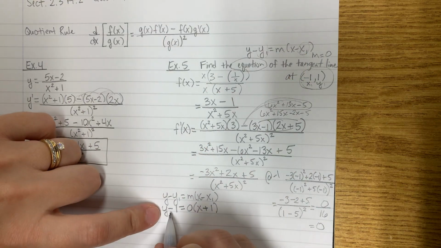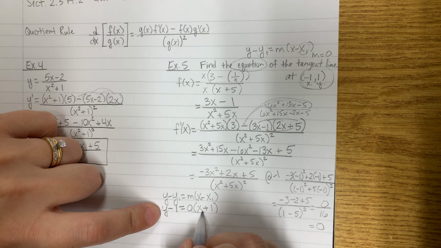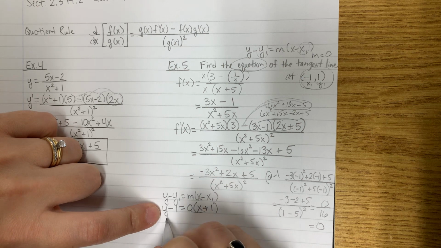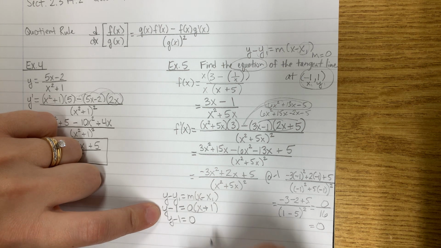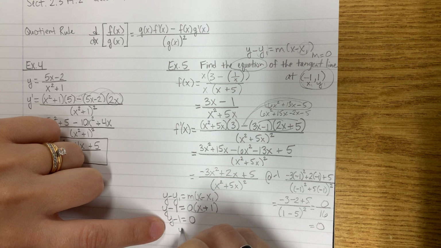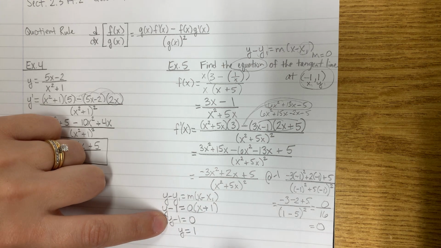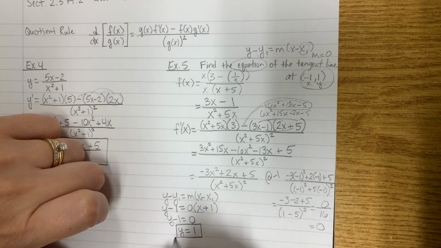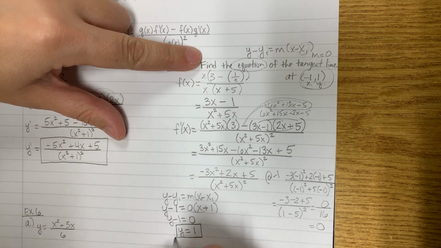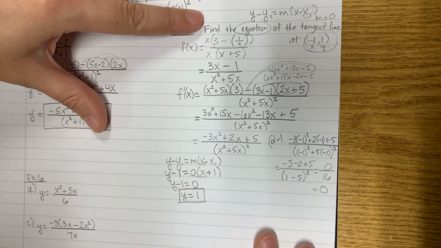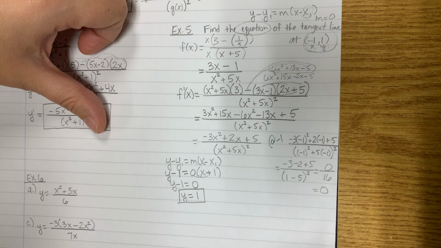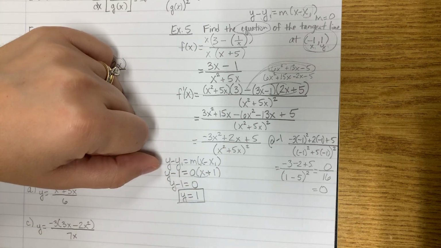But if I take 0 times all of this, I just get 0. So this is really y minus 1 equals 0. Or I could say y equals 1. So this is the equation of that tangent line. So it ends up just being a horizontal line going through the y-axis at 1.